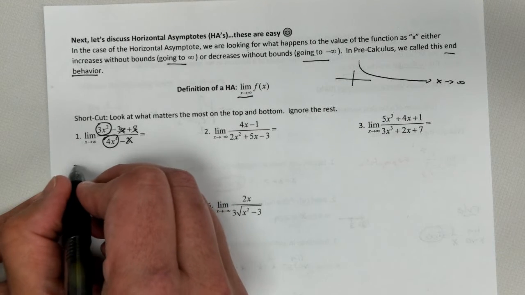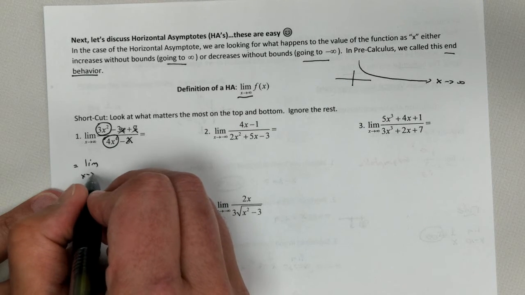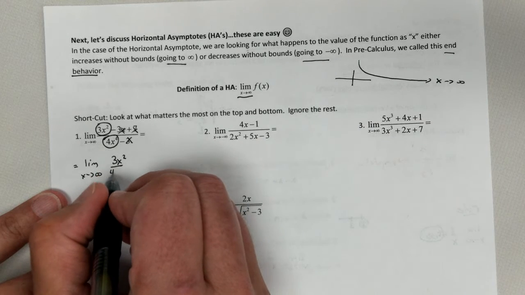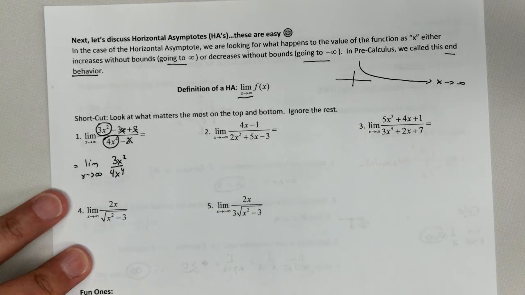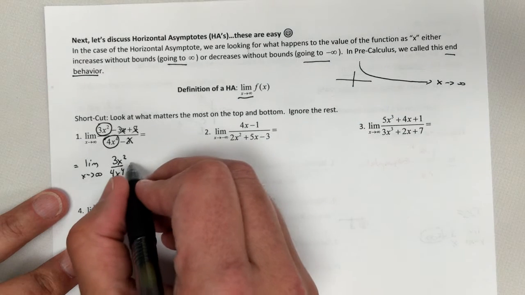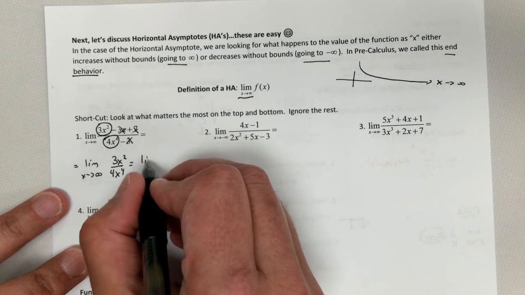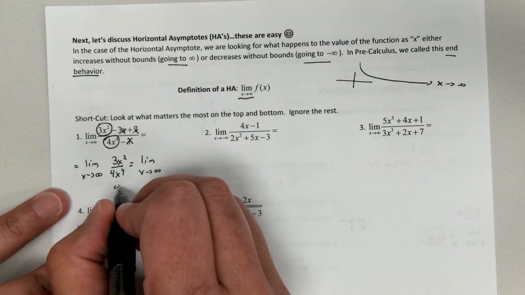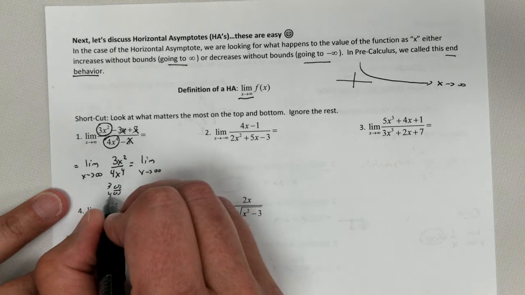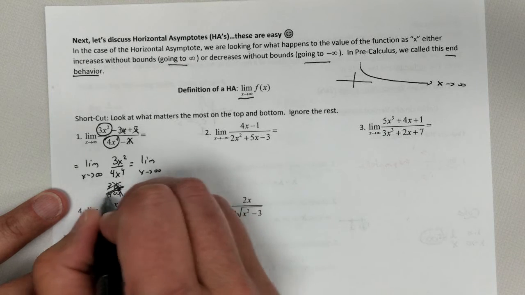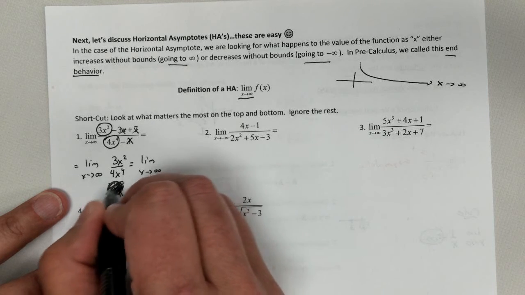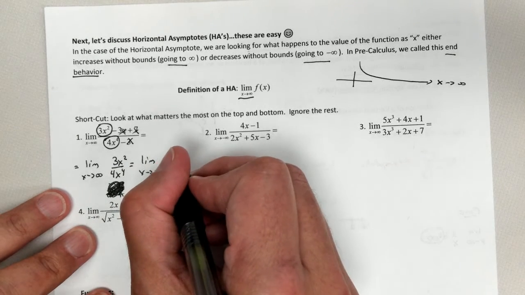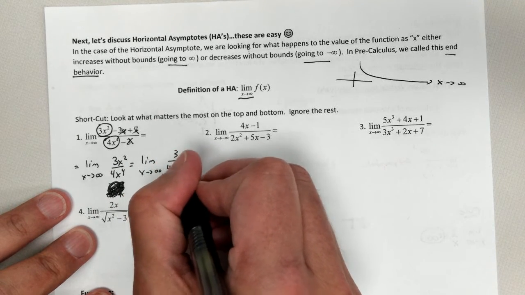So I could rewrite this. The limit as x goes to infinity, 3x squared over 4x to the 4th. And this is really nice. I can just simplify that. We get the limit as x goes to infinity. Please don't plug in infinity. Don't do this. Yo, Mr. Wernell, can I do this? Don't. No. No, bad math, bad math. Don't do that. But I can reduce it. This becomes 3 over 4x squared.